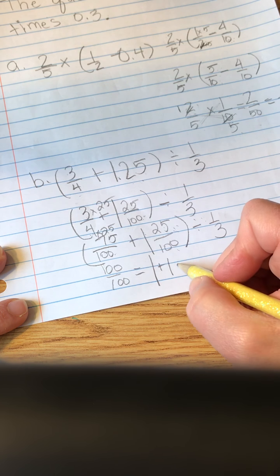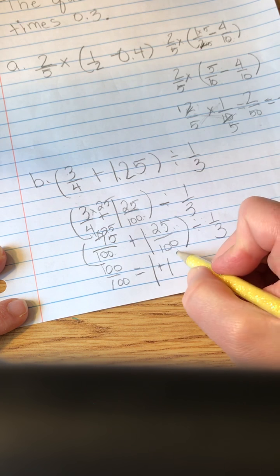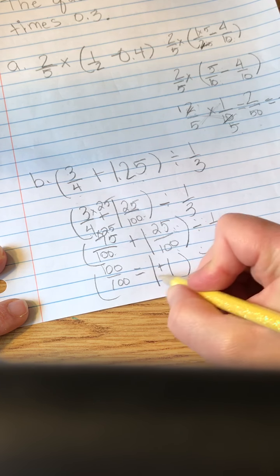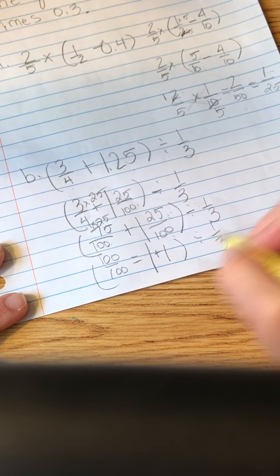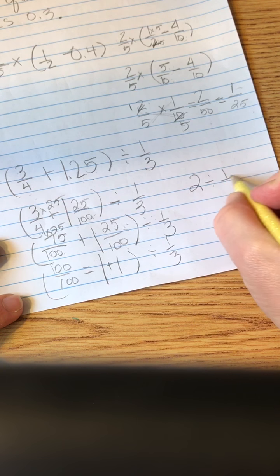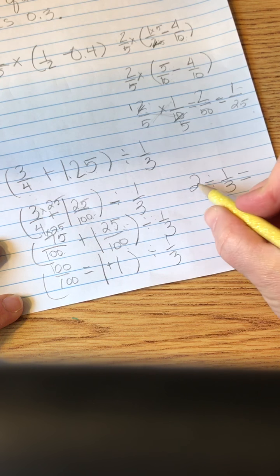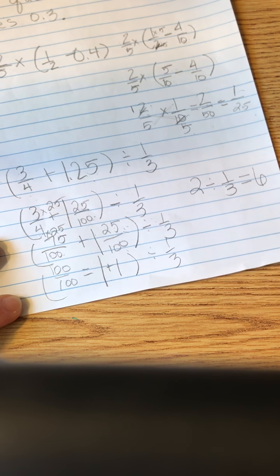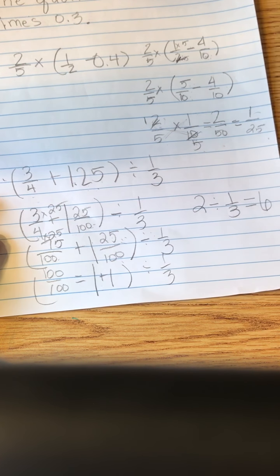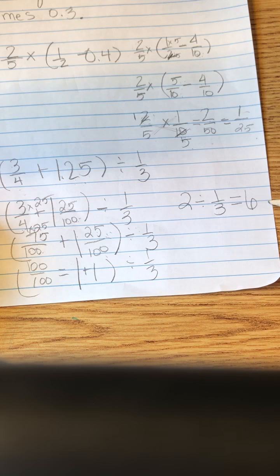So now inside my parentheses, I have 2. I'm going to come over here. 2 divided by 1/3. And so then I know 2 times 3 is 6. All right, so now I have evaluated this numerical sentence.